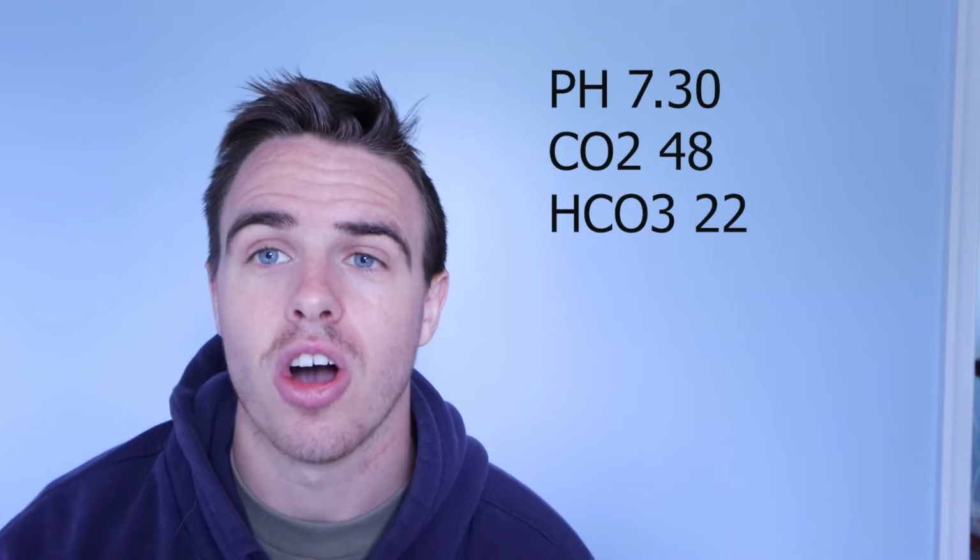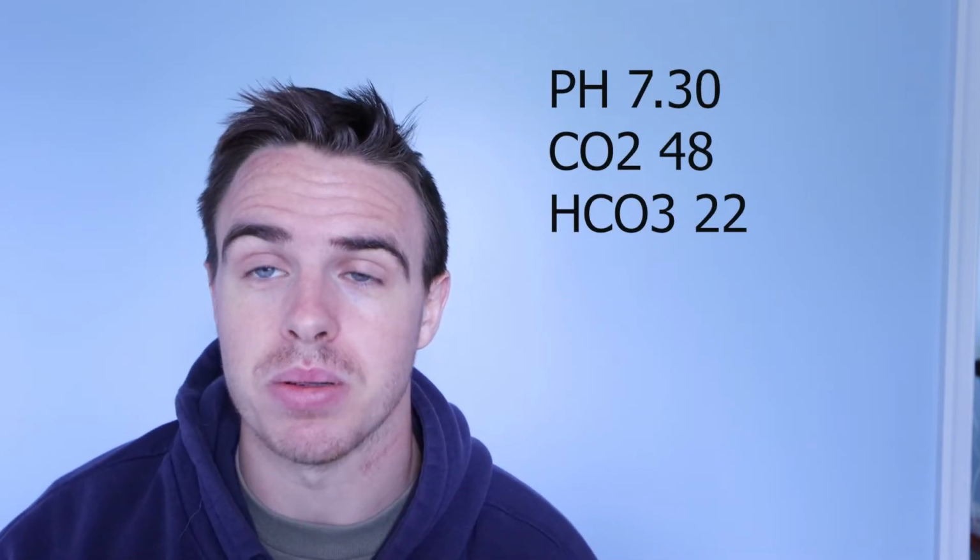Once you understand how to figure out the pH by just looking at the CO2 and bicarb individually, we want to go ahead and mix those two concepts together. And if you have mastered them individually, this should not be that difficult. So let's look at this one here. Our pH is 7.30, our CO2 is 48, and our bicarb is 22.